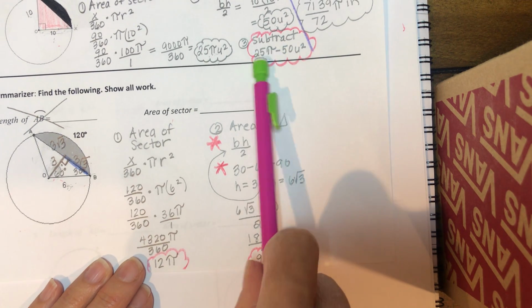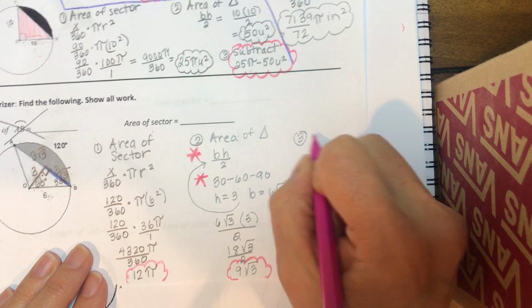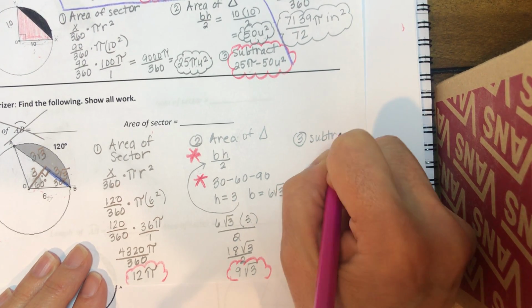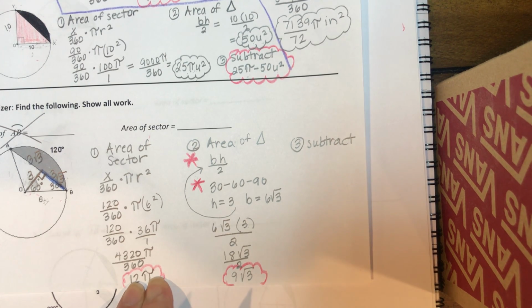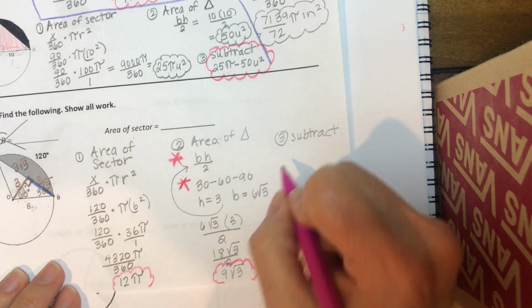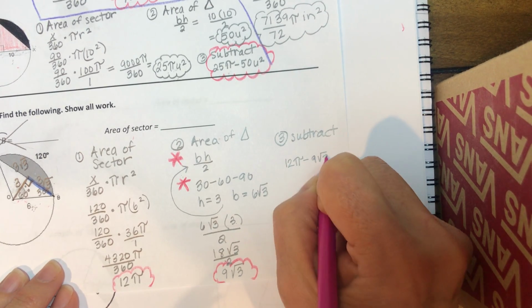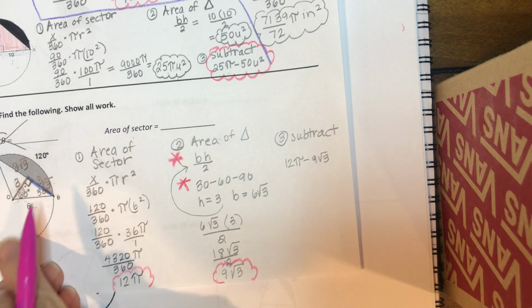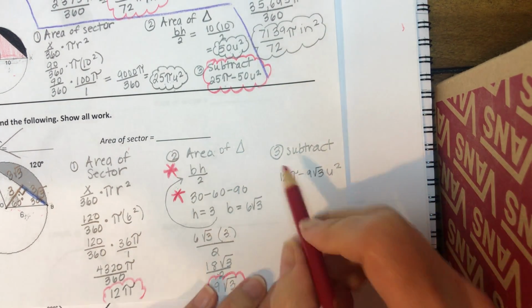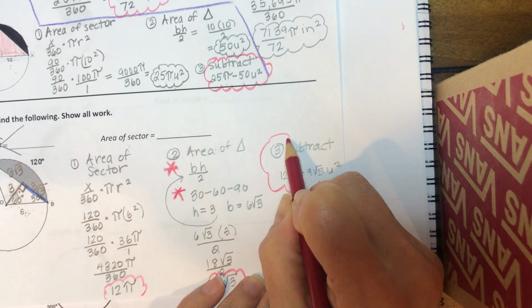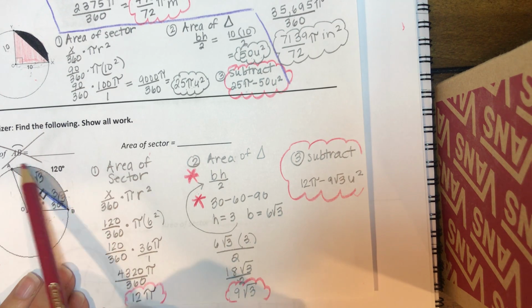So our last step is to subtract our 2 bubbled answers. So step 3 is subtract. Remember, this has a pi symbol with it, so we cannot subtract them. We just have to rewrite them. 12 pi minus 9 root 3. There were no units given to us, so I want to just do units squared. This right here is your final answer for the area of this shaded region.